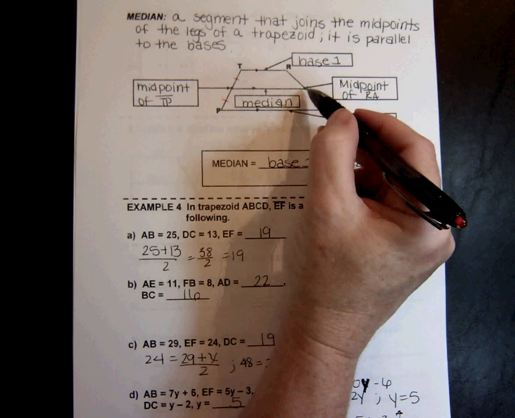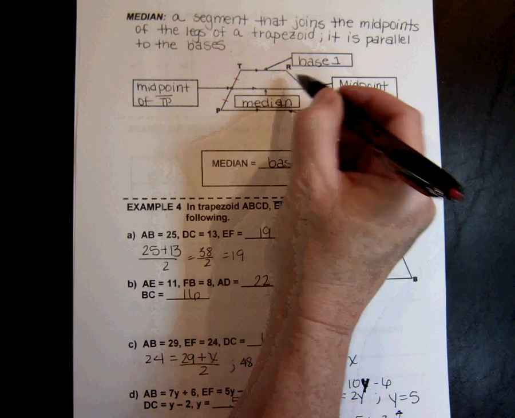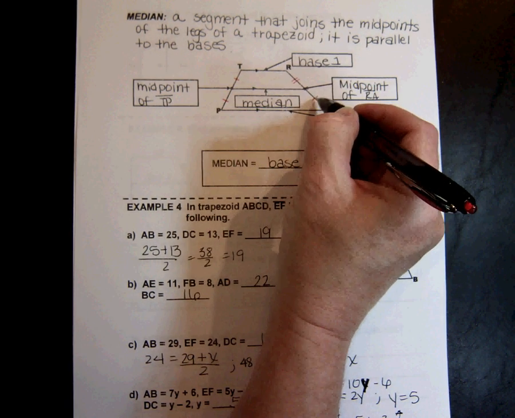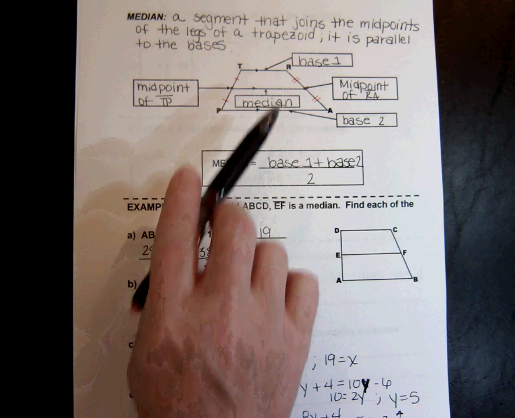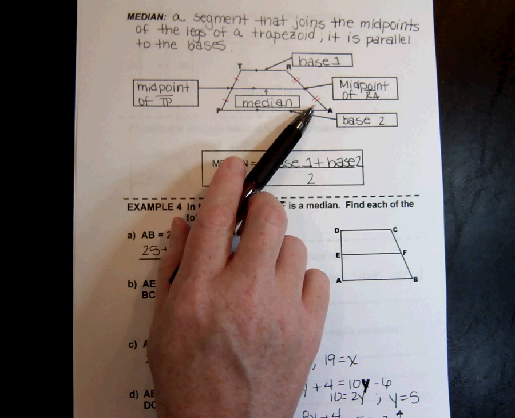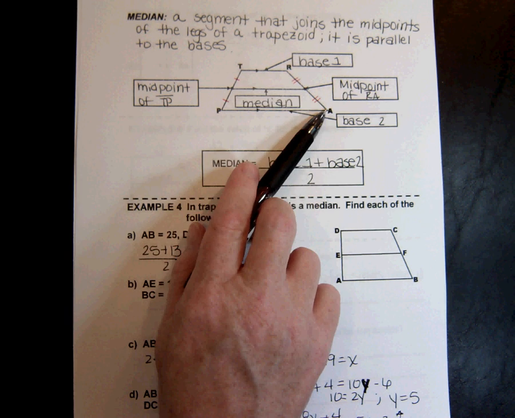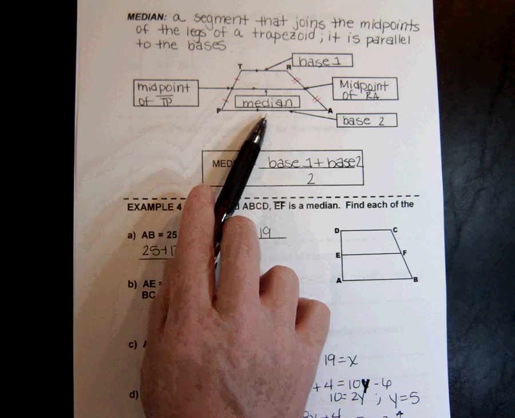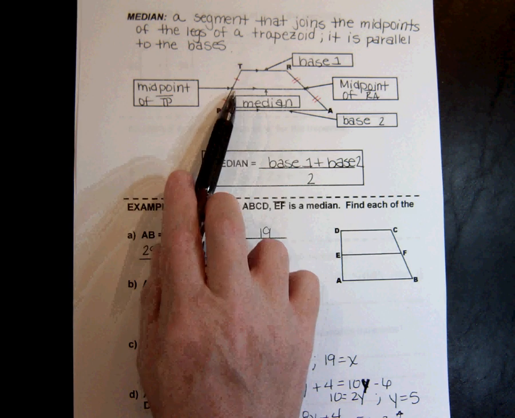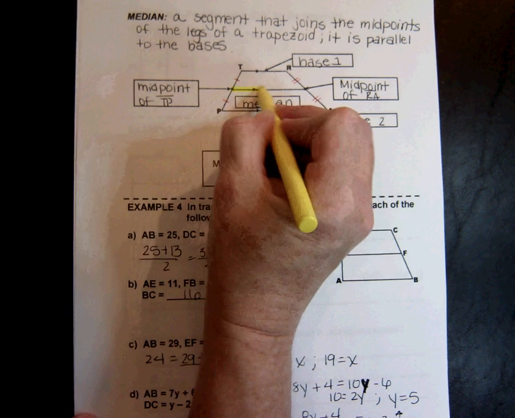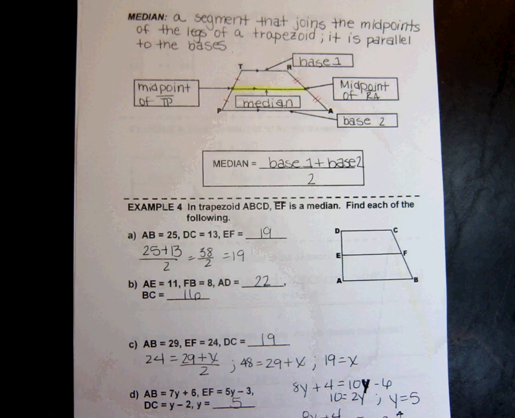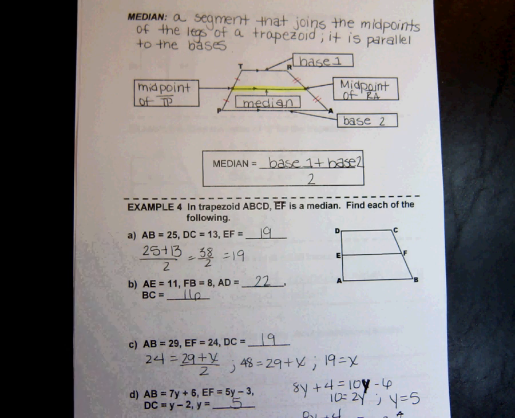If this denotes the midpoint of RA, put that with 2 marks because it's not congruent to the opposite leg, but it is a midpoint between the whole distance from here to here. The base is denoted by the parallel lines, and the median is the line that's created by joining the two midpoints together.